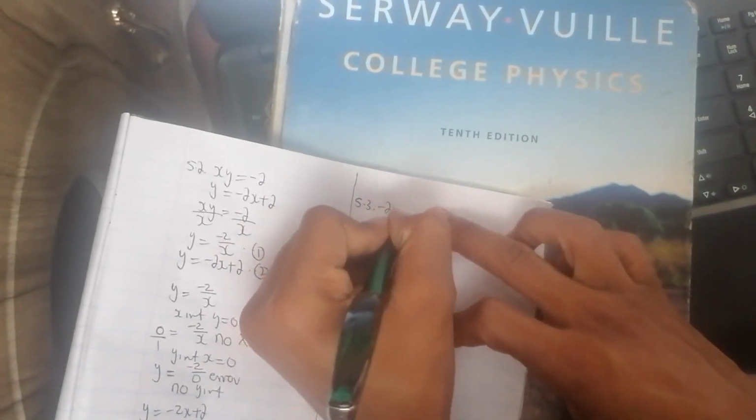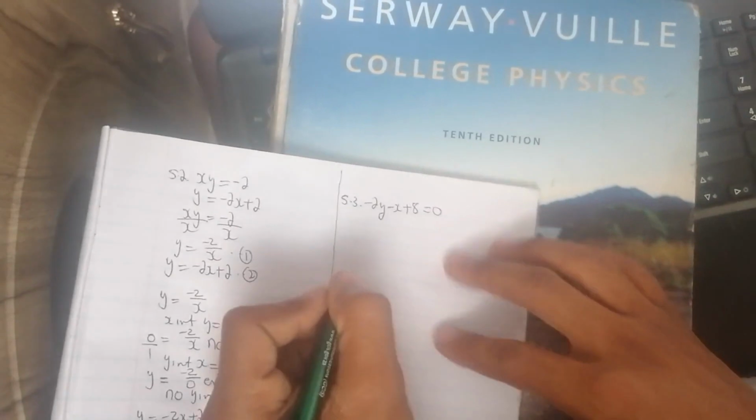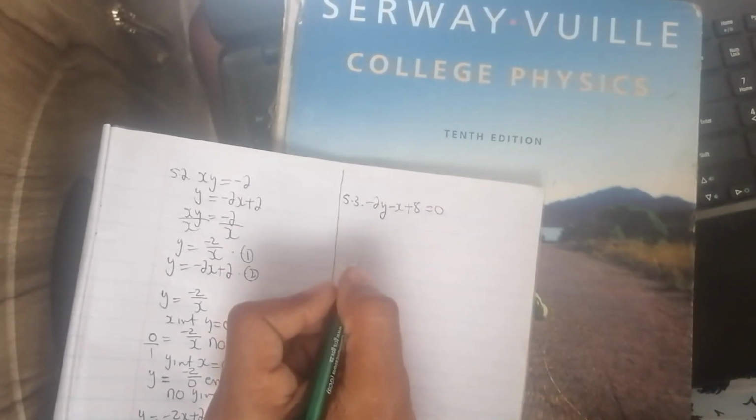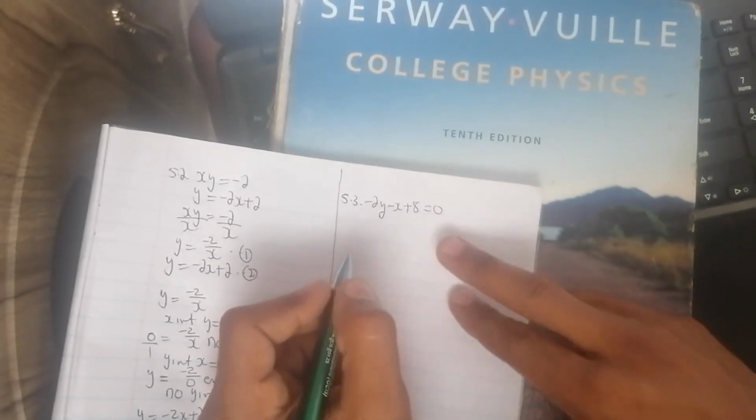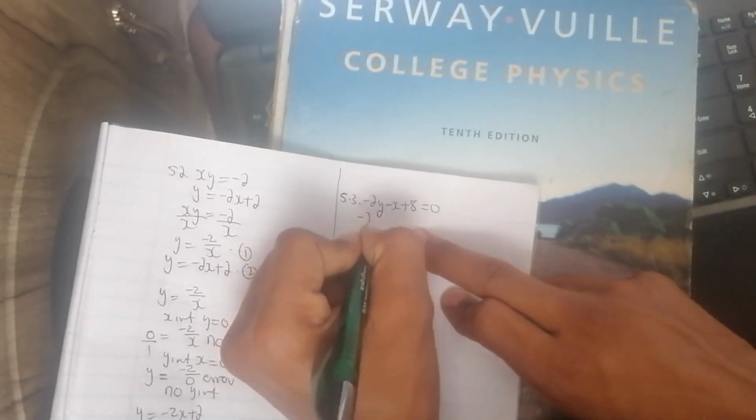given minus 2y minus x plus 8 equals 0, determine the gradient and the y-intercept of the equation. Gradient and y-intercept. Let's rewrite this.